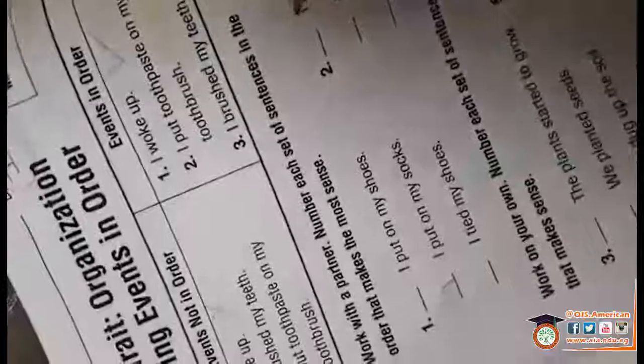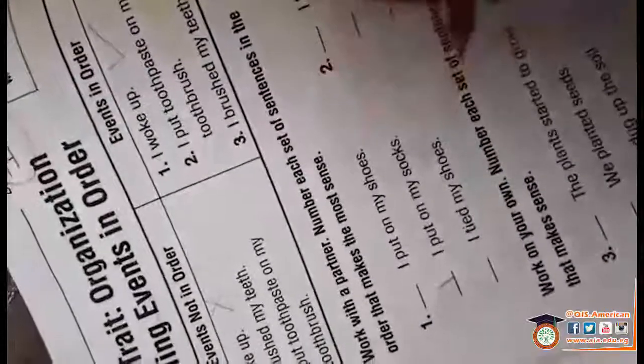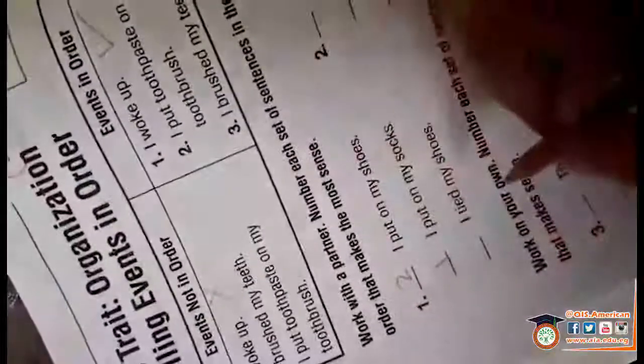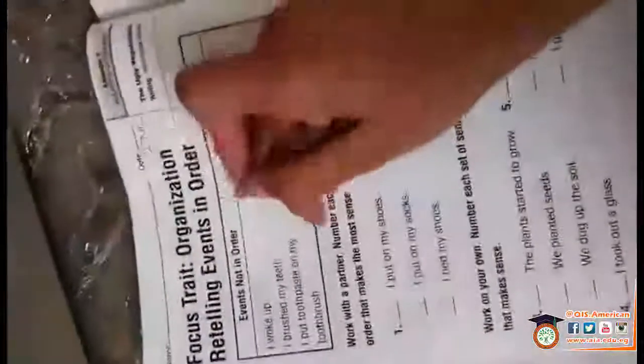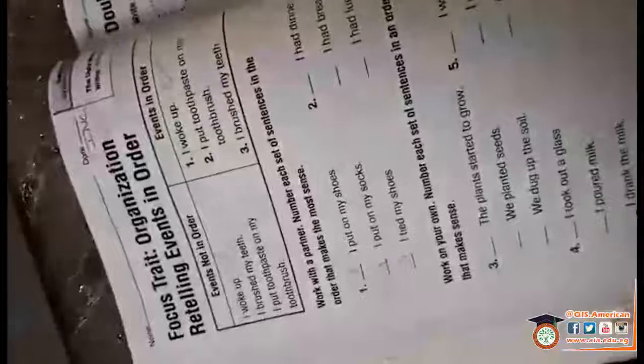What happens after you put on your socks? Do you put your shoes on or do you tie your shoes? You put on your shoes and then you tie them. So that's basically it for organizing events in order, events of a story. This applies to any story. Okay?